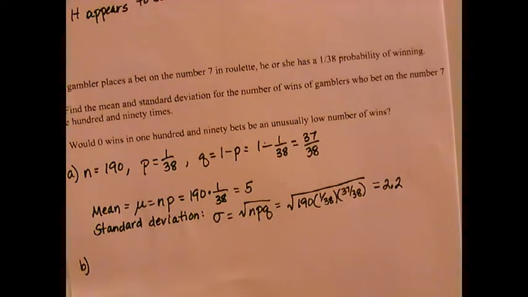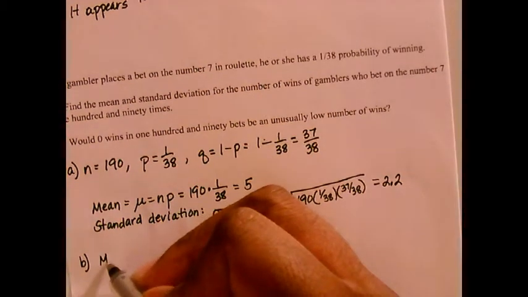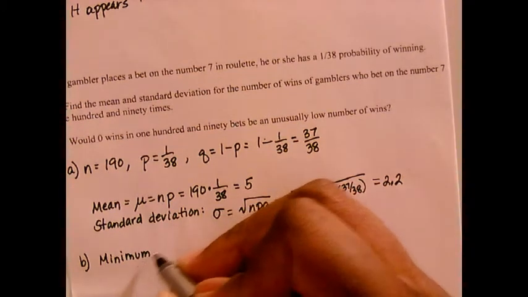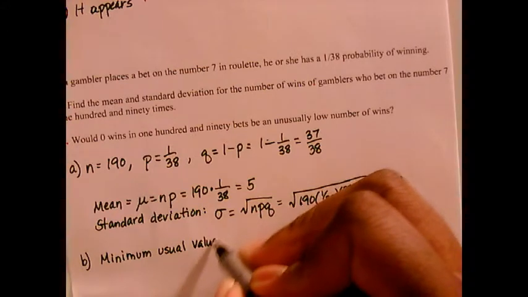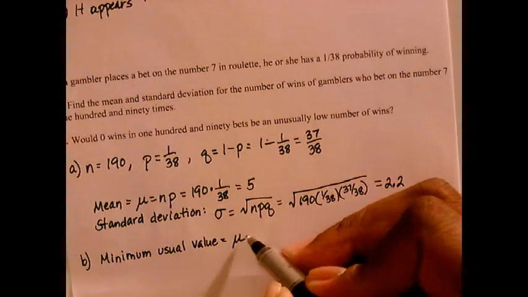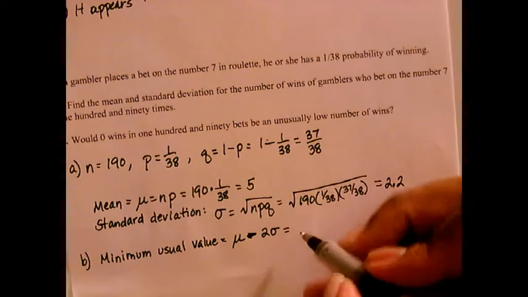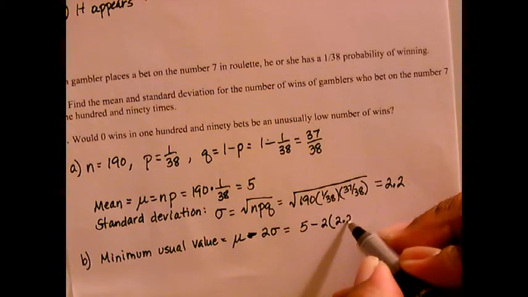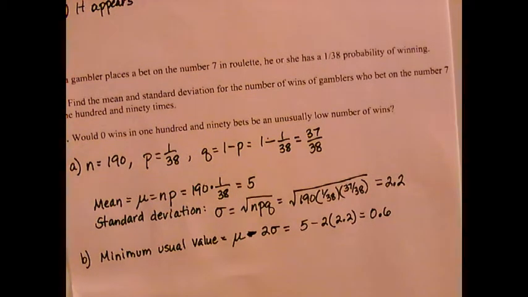Part B, would 0 wins in 190 bets be an unusually low number of wins? Let's get the minimum usual and the maximum usual values. So the minimum usual value is going to be mu minus 2 times sigma, and that's 5 minus 2 times 2.2, which will end up being 0.6.